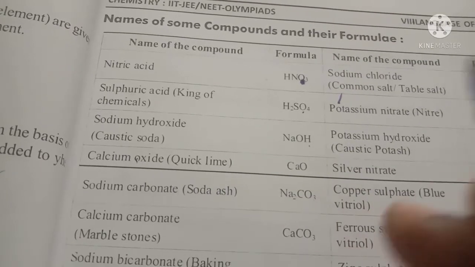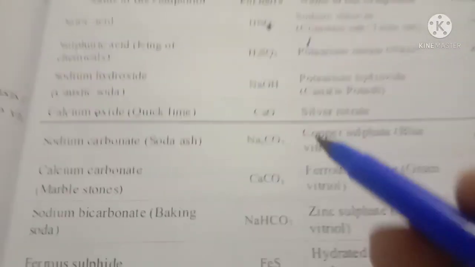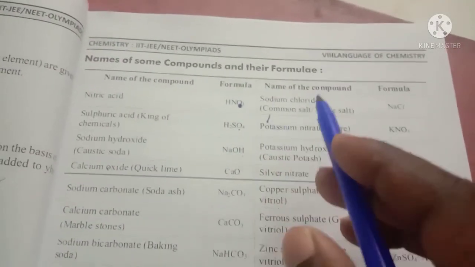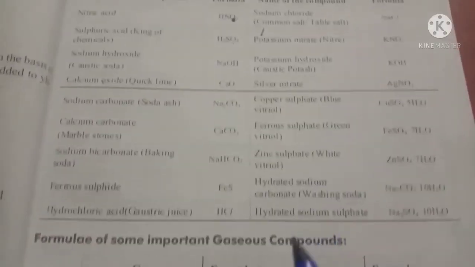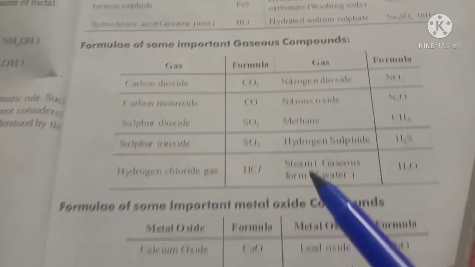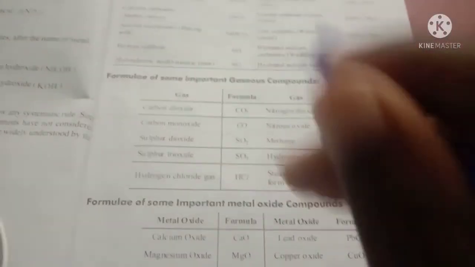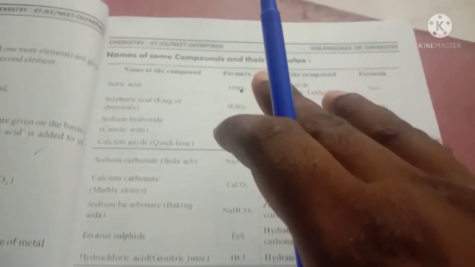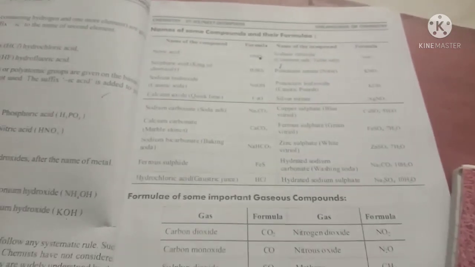Like this there are many formulas you have to write and learn. I will give you homework, so all of you should write homework regarding this page, and you have to learn the things, children.